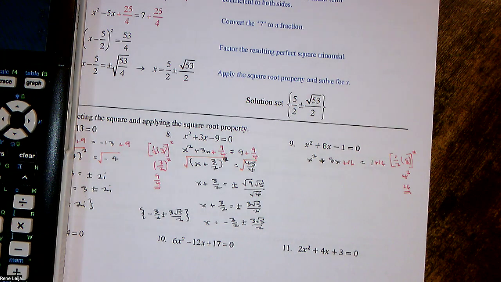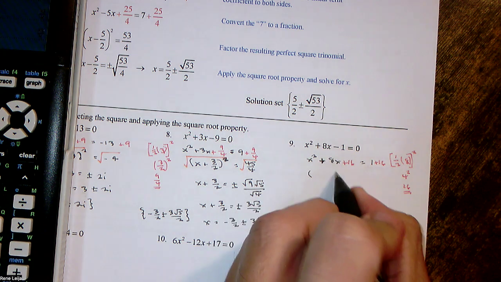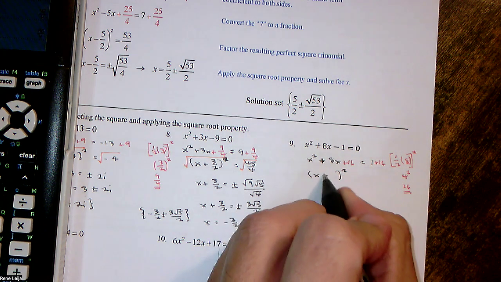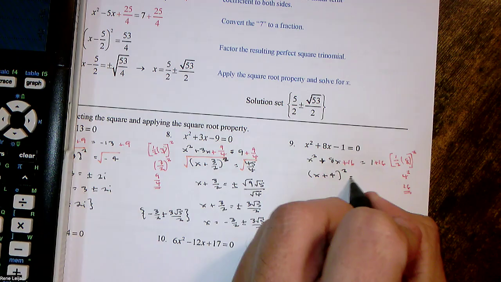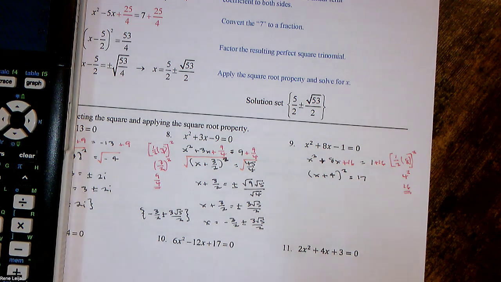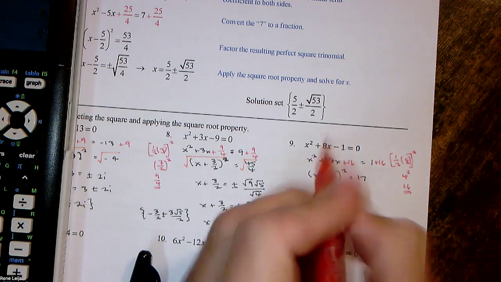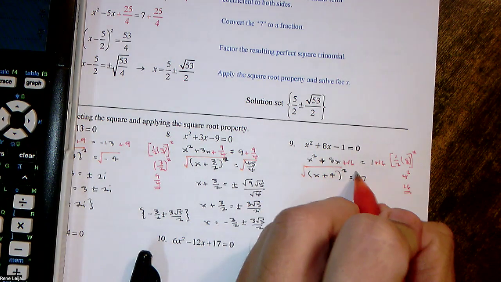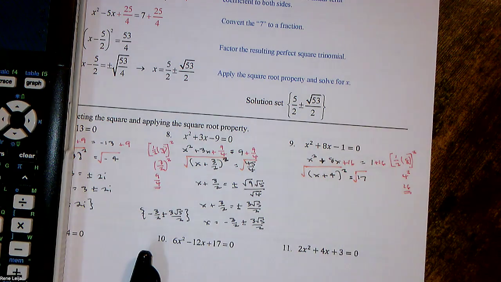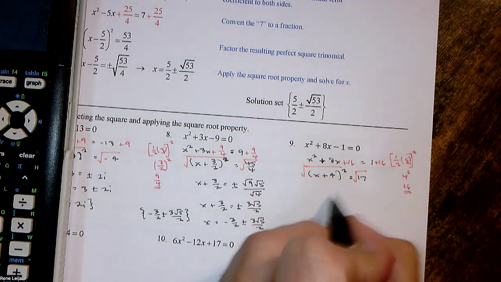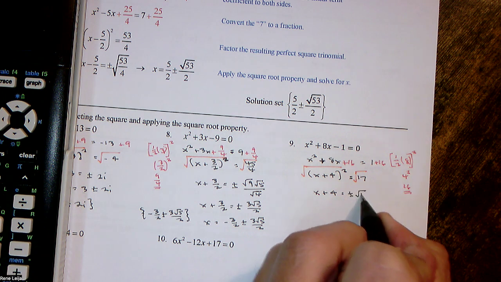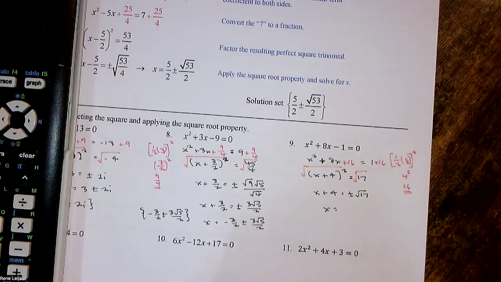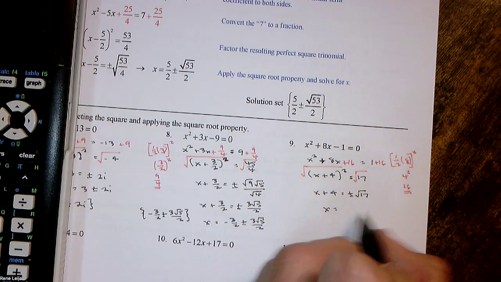Okay. On the left, we force that to happen. Equals 1 plus 16 is 17. Now, we use the square root property. And this is why we learned the square root property, so that you can finish it. You can finish the problem with it. So this is x plus 4 equals plus or minus the square root of 17. I can't break apart the square root of 17, so subtract the 4.